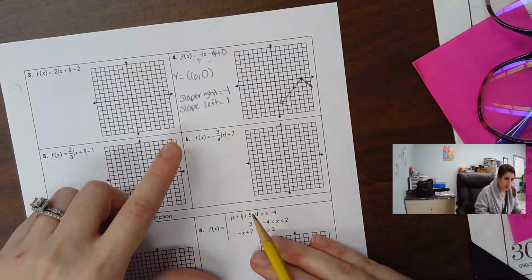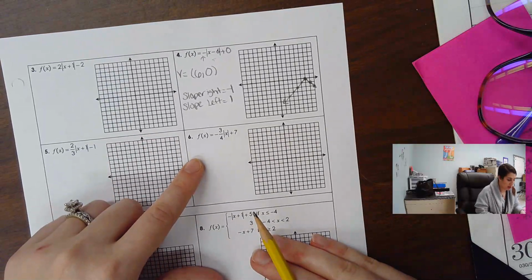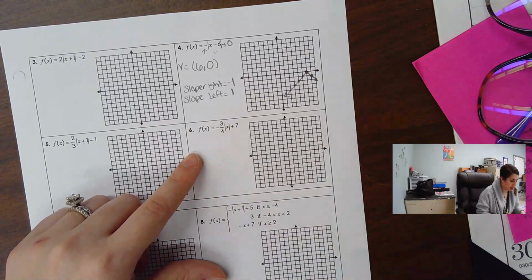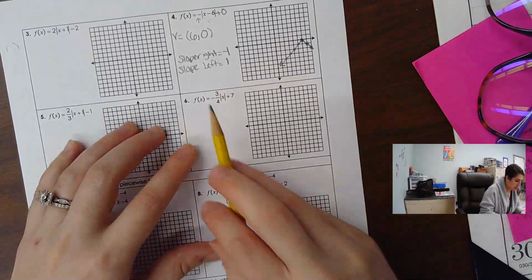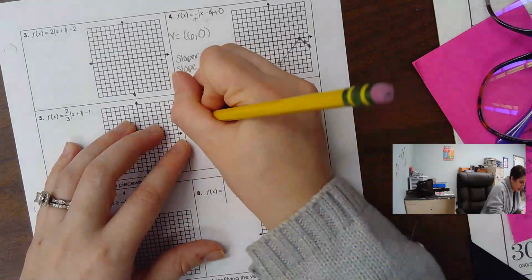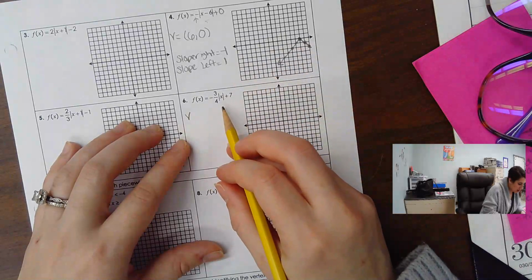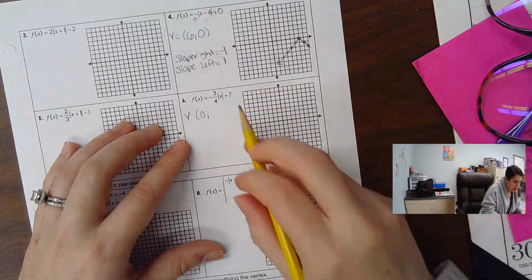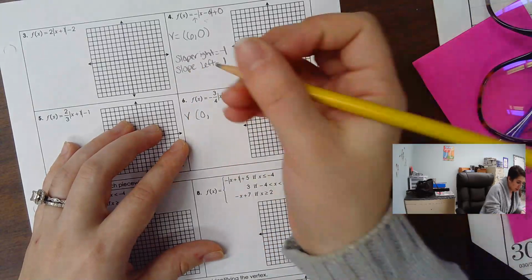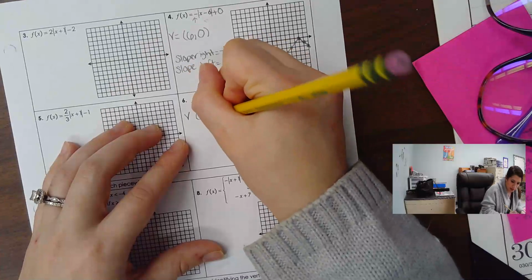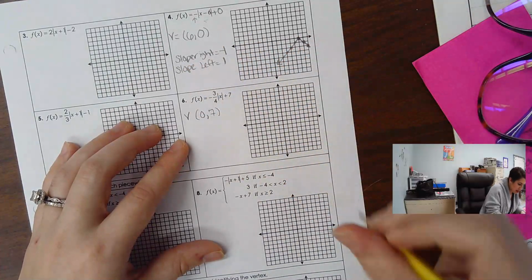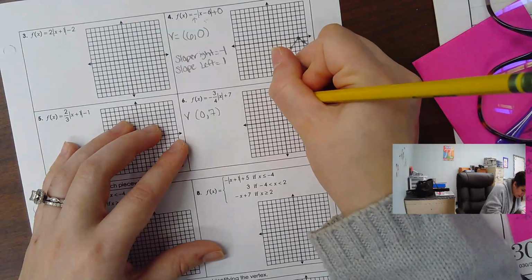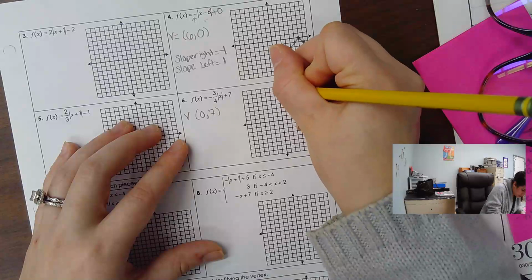Let's do number 6 so that we get more practice having a different slope than what we're used to, and it's negative, so I kind of like that. So for number 6, first let's figure out our vertex here. There's nothing next to my x, so our x value must be 0. But then notice y is +7, so our y value is 7. So I'm going to plot that. So 0, 7 is 1, 2, 3, 4, 5, 6, 7.